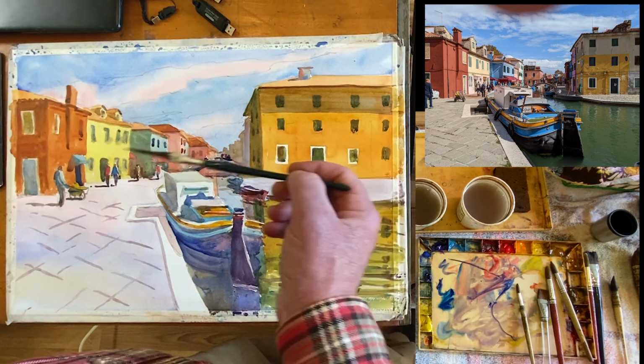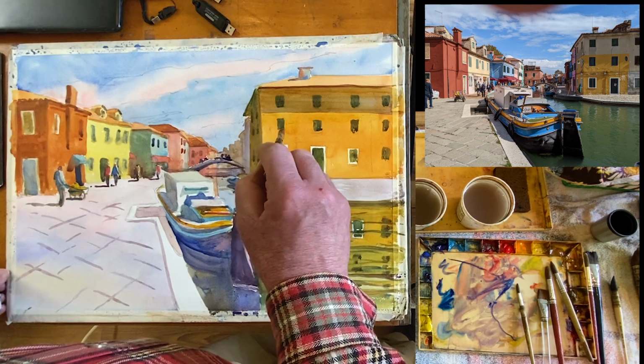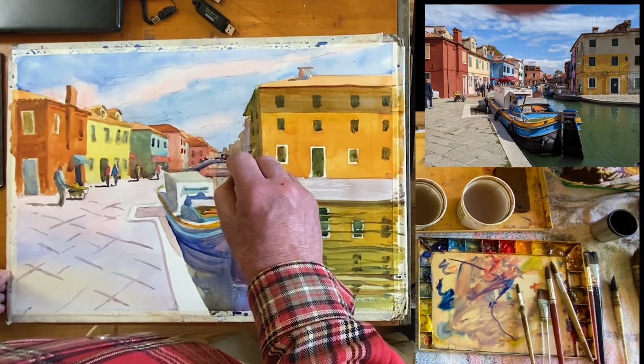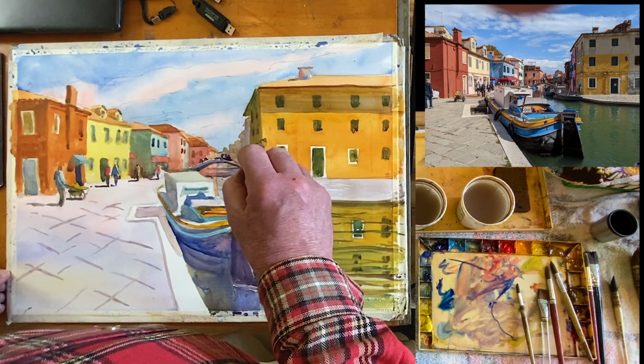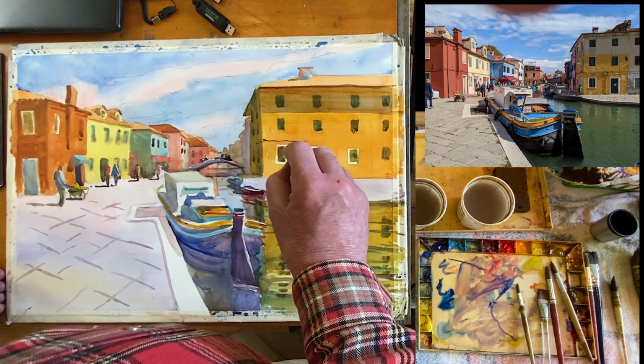Yeah, so I've got what's called a rigger brush, which is just really teeny. And I'm going to pretend these are the little lines of the wires.